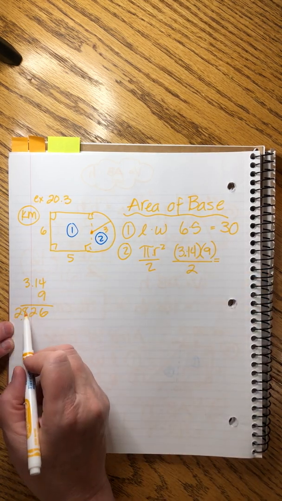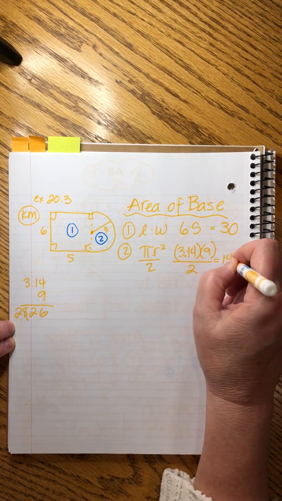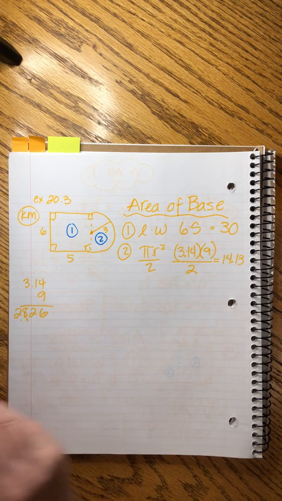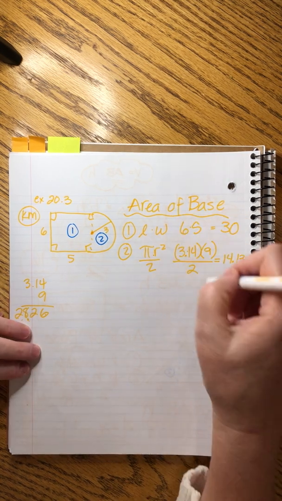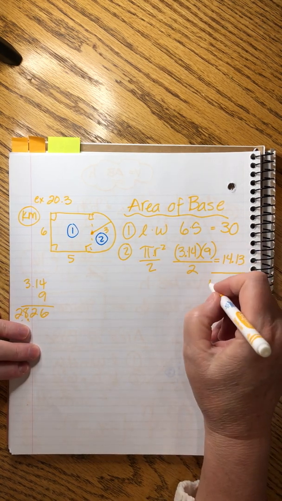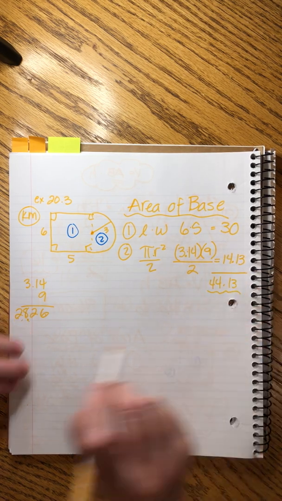So it's 14.13. Doesn't that feel nice? I like it. Okay, so now we add those two together and we get 44.13 is the area of the base.